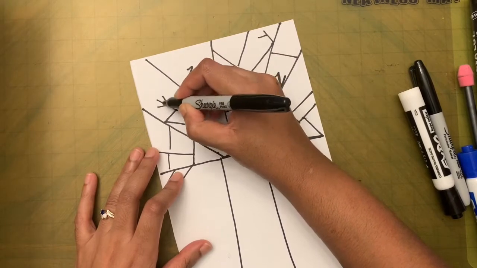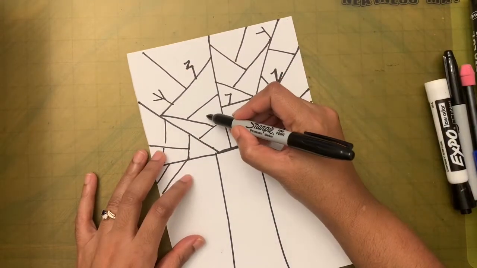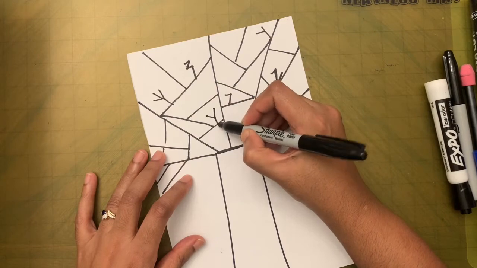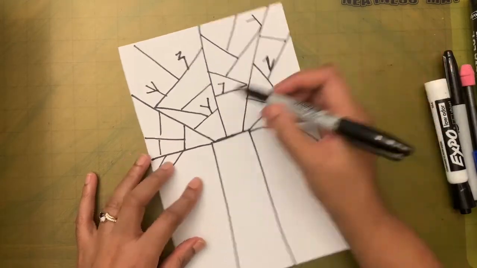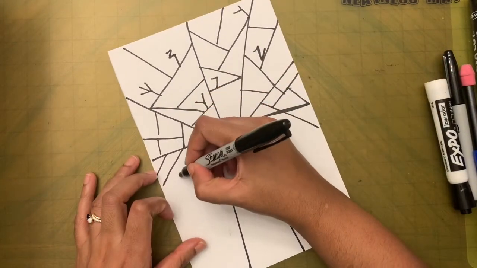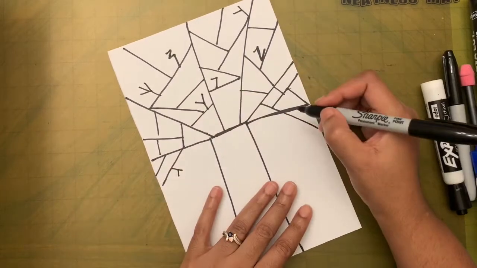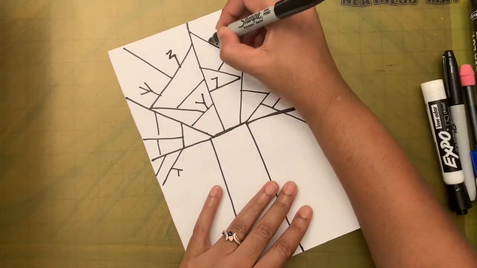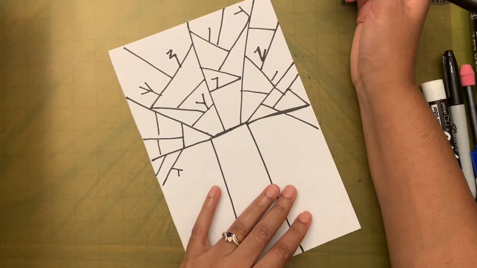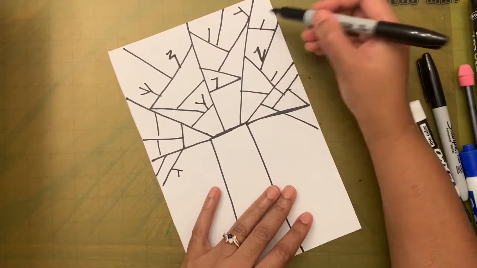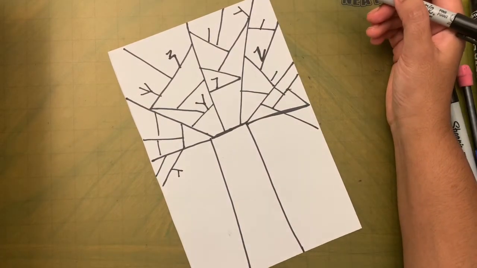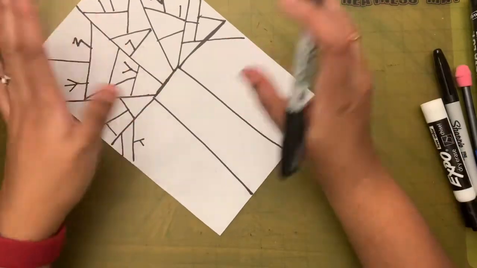Maybe Y with another line in between. Y again here. Some lines to make it look like they are the geometric shapes, okay, the branches.